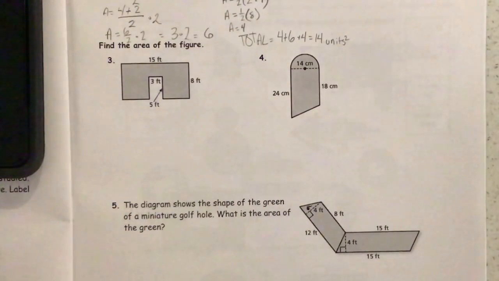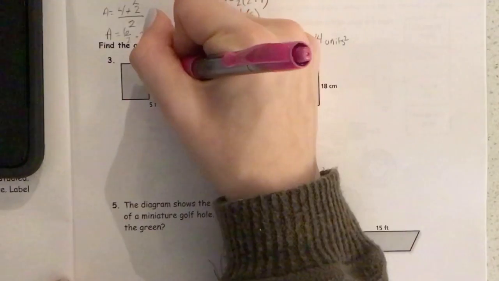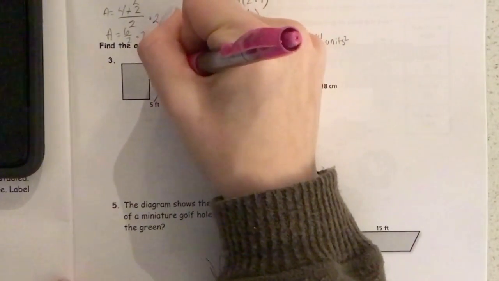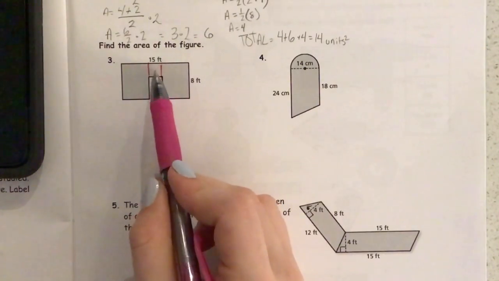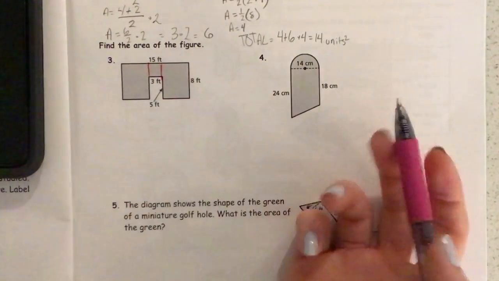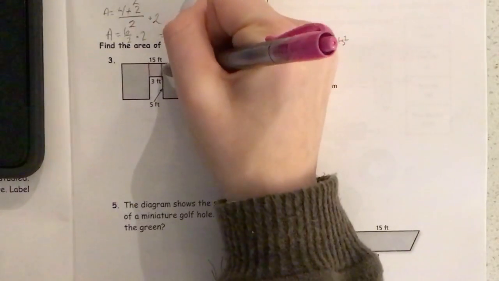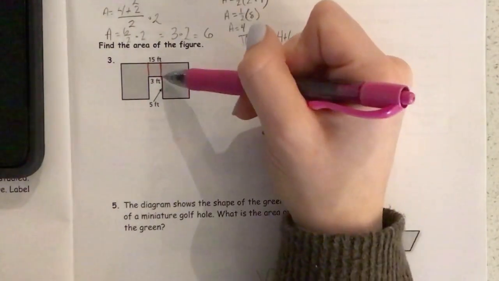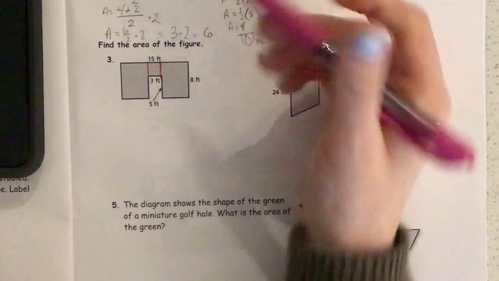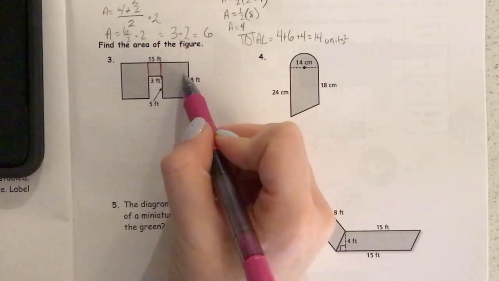I will show you for number 3 that the best way to break it up is like this, so that you have a rectangle, either a rectangle or a square. We're not sure exactly what it is. To figure out what each of these are, we know that this section here is 5, so we can put a dotted line here to help us.